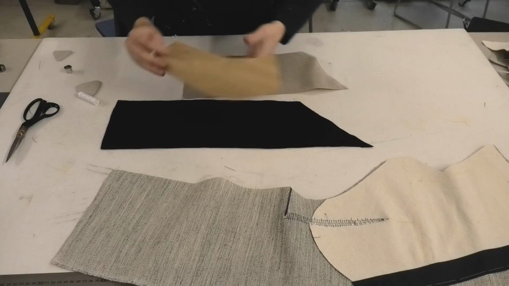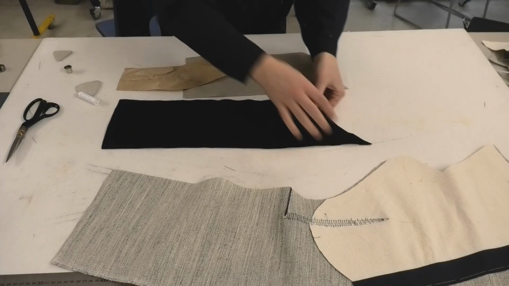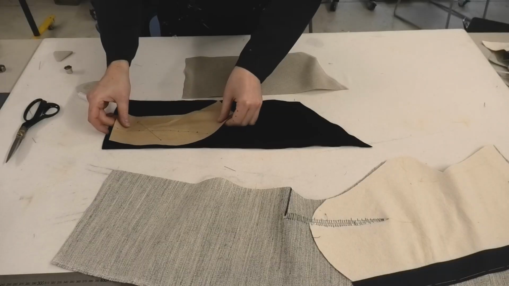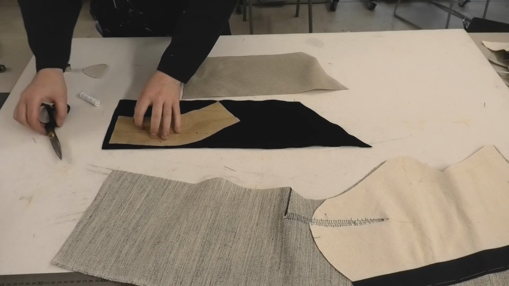So you're going to lay this on. You can see that this is bias, so you just have to lay your collar on like that and go around it.